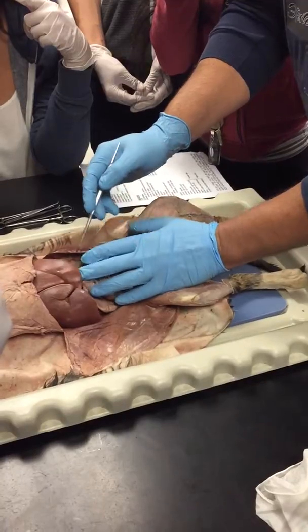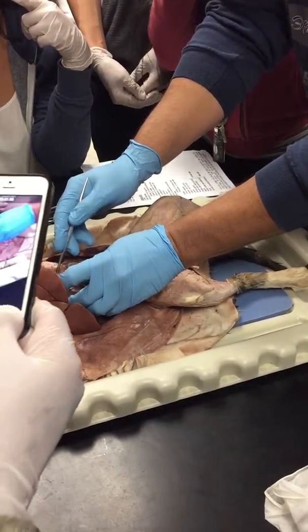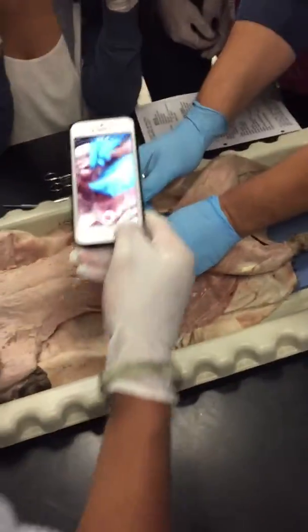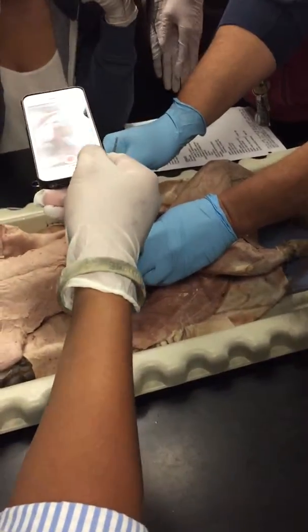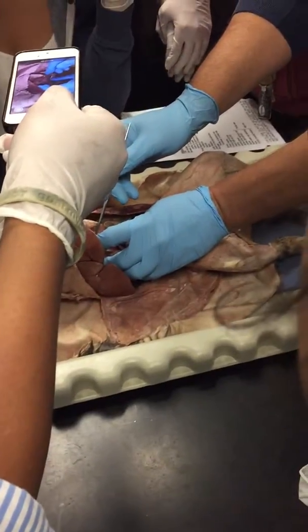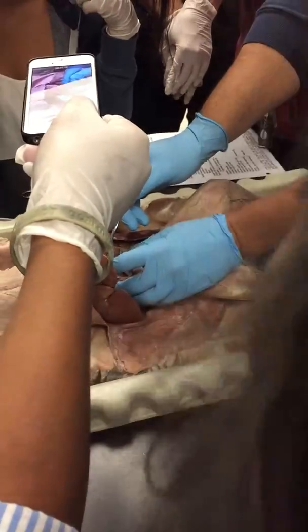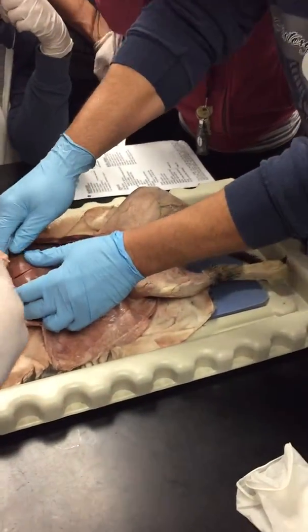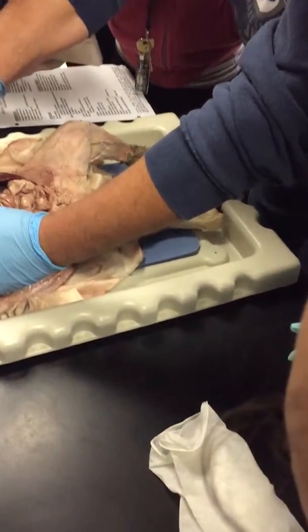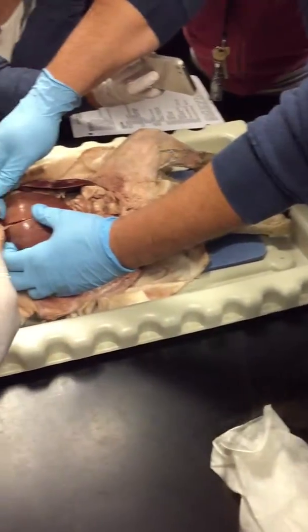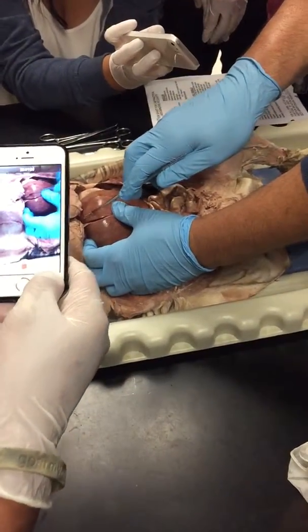Okay, so if this is the greater omentum, what's this one called? The lesser omentum. That's the lesser omentum right there between the stomach and the liver. Again, connected to the lesser curvature of the stomach, which is why it's called the lesser omentum. Okay, and what about this membrane right here between the liver? Falciform ligament. Okay, falciform ligament right here.